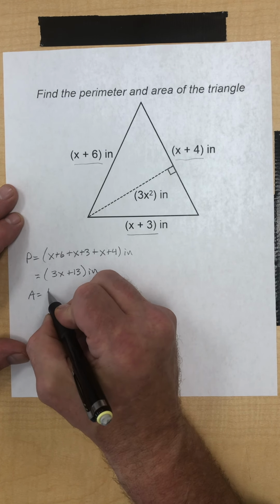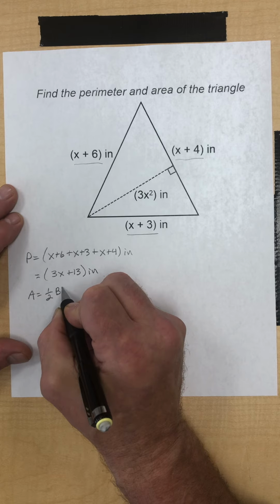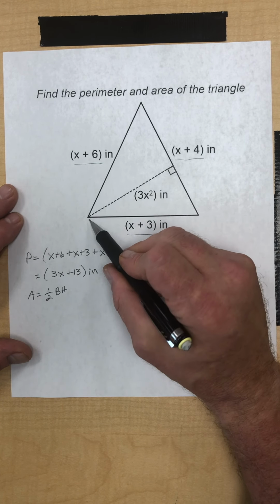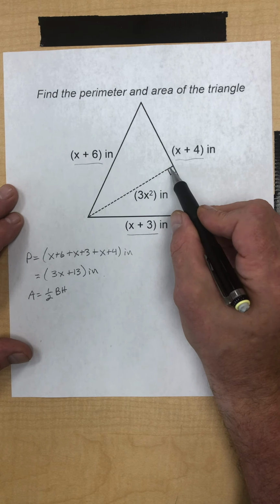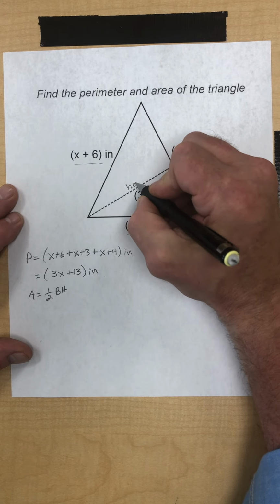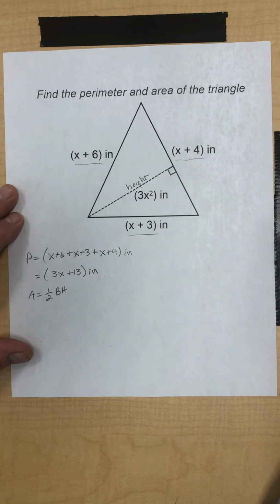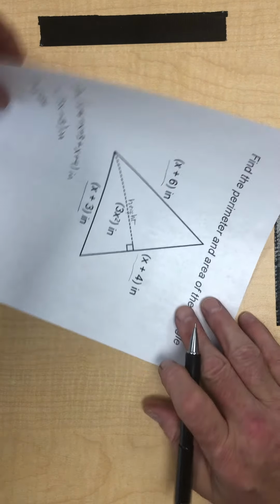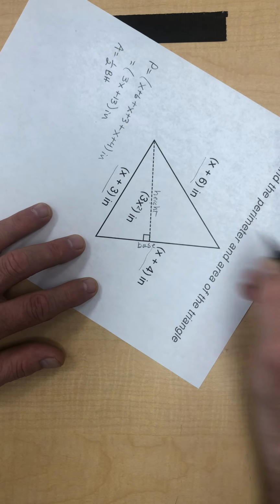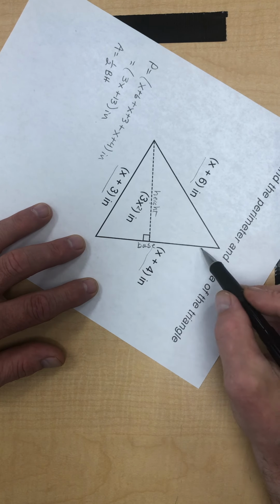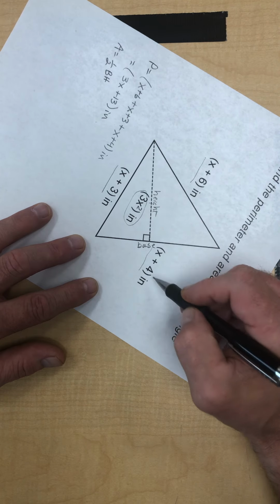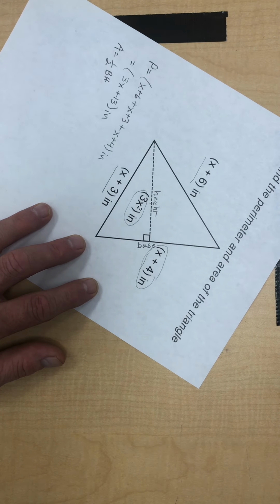And remember, area is 1/2 times the base times the height. So see this guy going across this dotted line. See how it comes from this vertex, goes across, and hits this guy in a right angle. This is your height right here. So if that's your height, this guy has to be your base right here. Okay? The height and the base are always perpendicular to each other. So I have to use this guy for my height and this guy for my base.